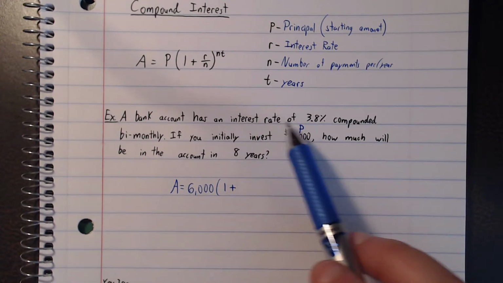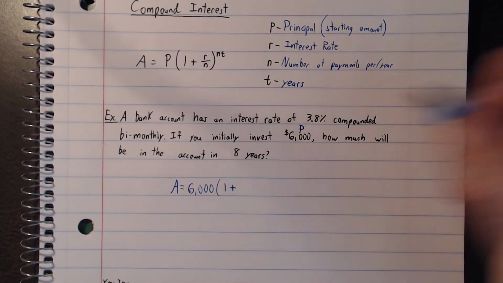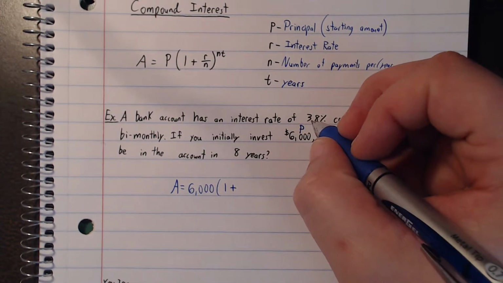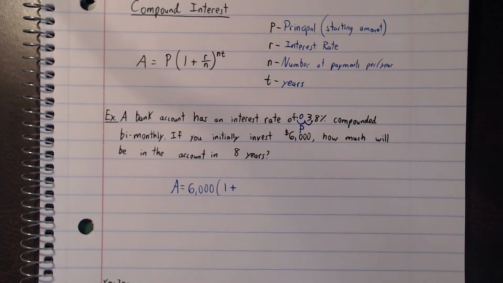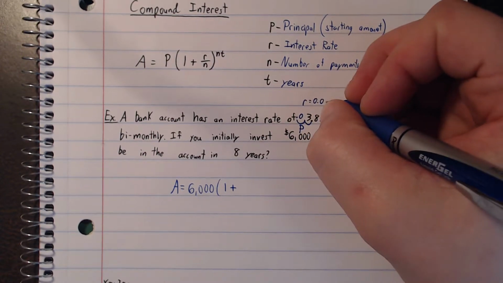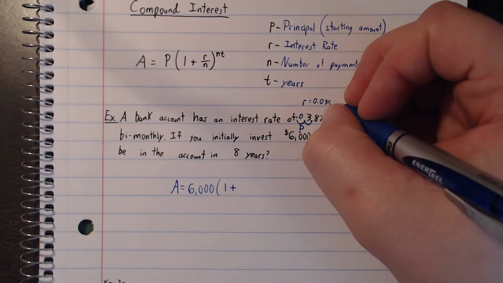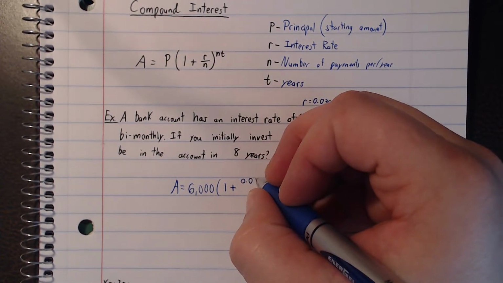It actually says interest rate, but again, we don't want that percentage. So we're going to need to move this decimal point over 2 places, and I need some 0 placeholders. So our R value here is 0.038. That's also going to go into the formula.